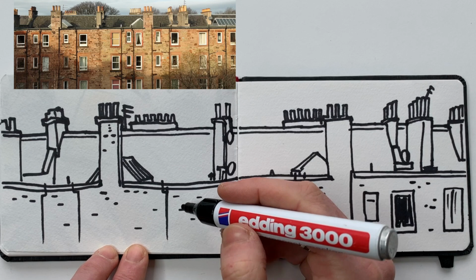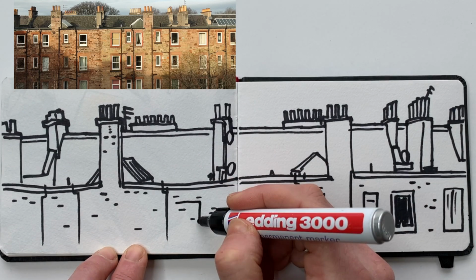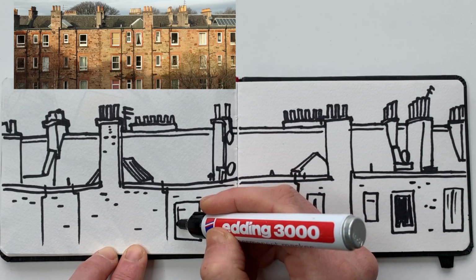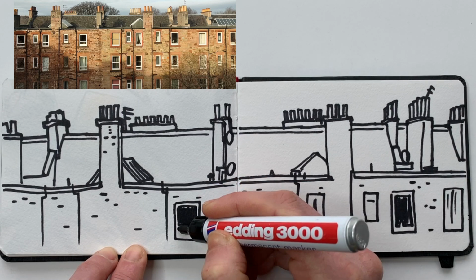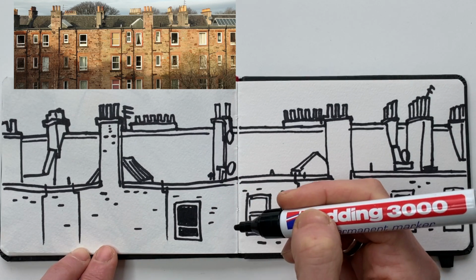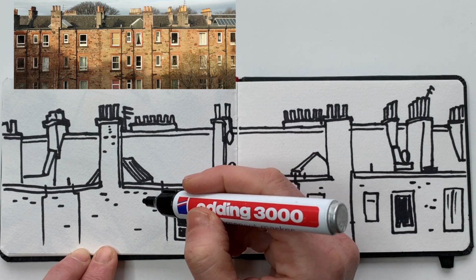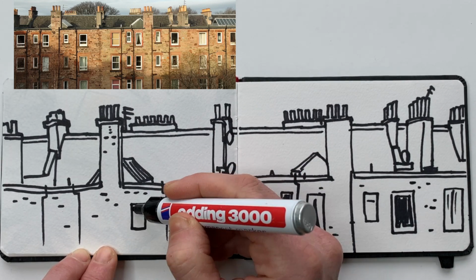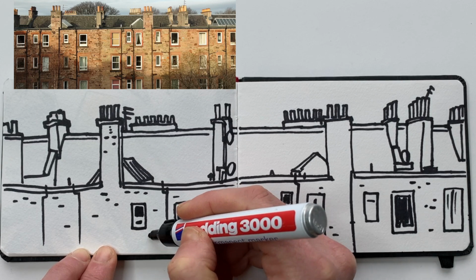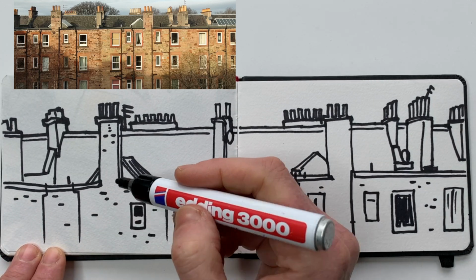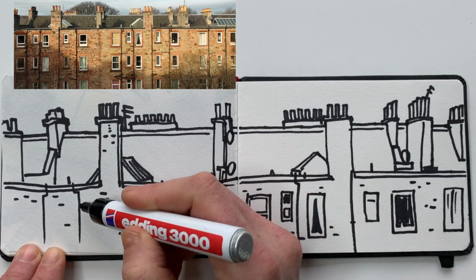And as I work my way through the drawing, I keep noticing drain pipes that I hadn't seen in the first place. And that's the great thing about drawing. You really start looking, and when you look, you really start seeing. And it also makes you very mindful of where you are. It makes you stop in the moment, and I love that.